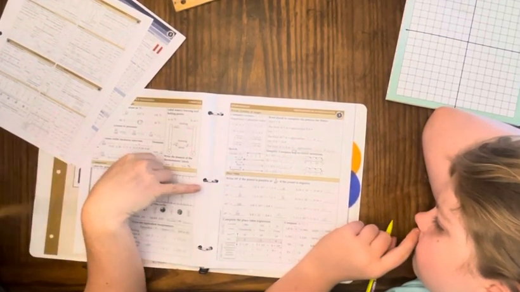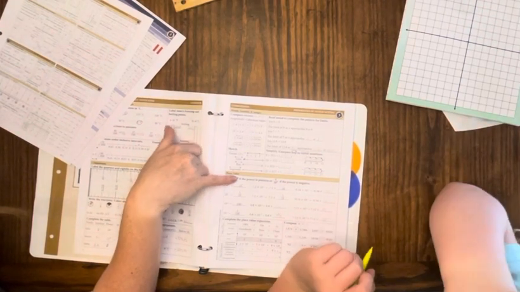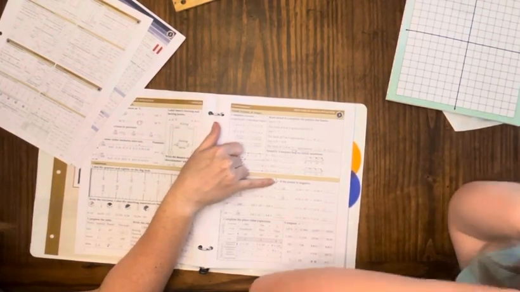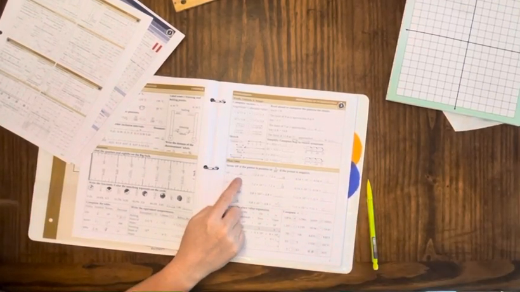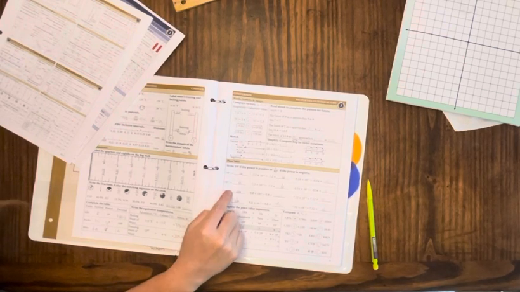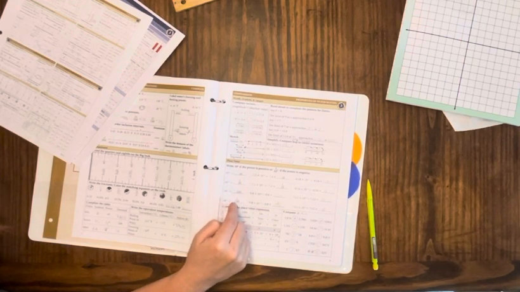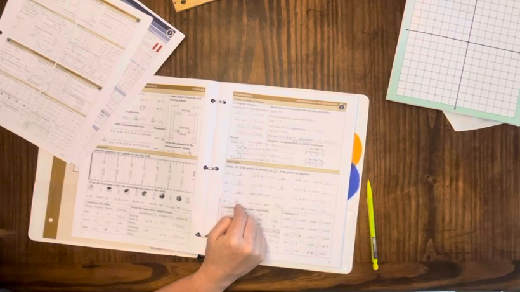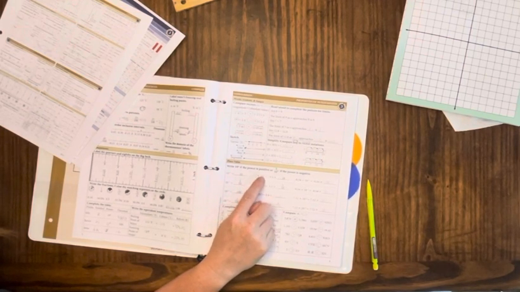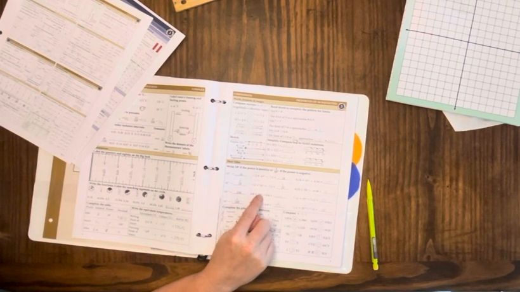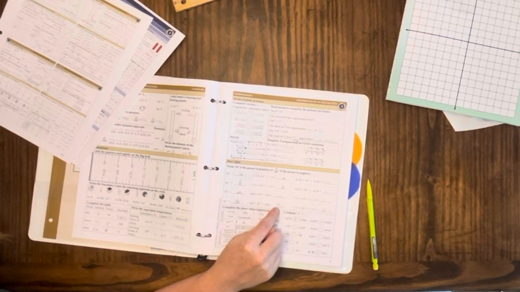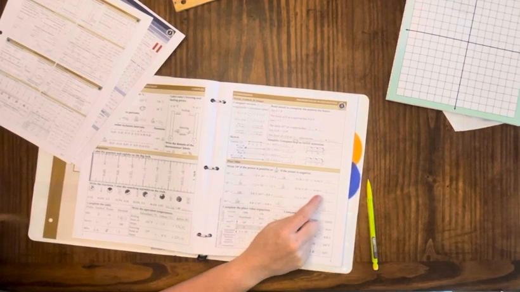Okay. Write 10 to the n if the power is positive, or 1/10 to the n if the power is negative. So this power is positive, ergo we wrote that. This is negative, so we wrote it as a fraction. Positive, wrote it as a whole. Negative, wrote it as a fraction. Good. Whole, fraction, whole, fraction.